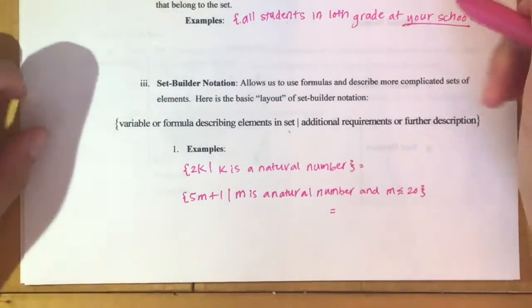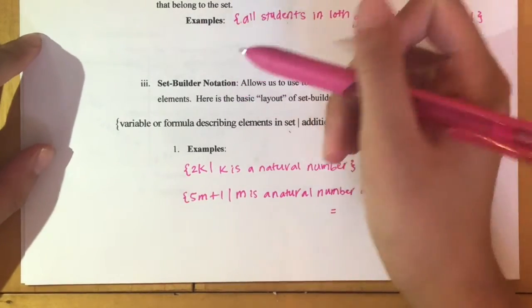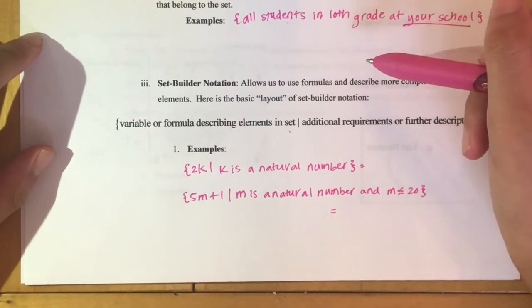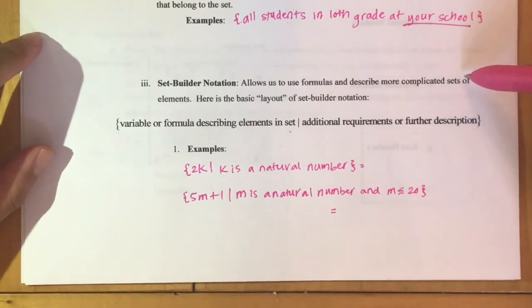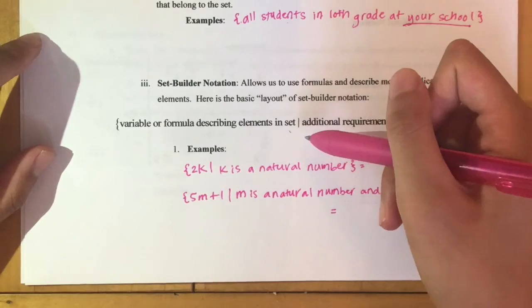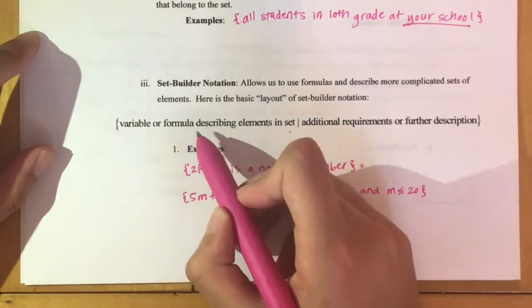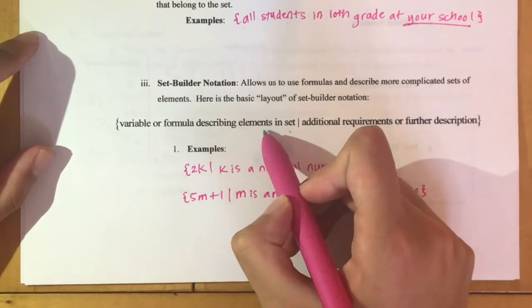So the third way that we can write a set is using set builder notation. So this method allows us to use formulas and describe more complicated sets of elements. So here is the basic layout of a set builder notation. So we have a variable or formula describing elements in the set.